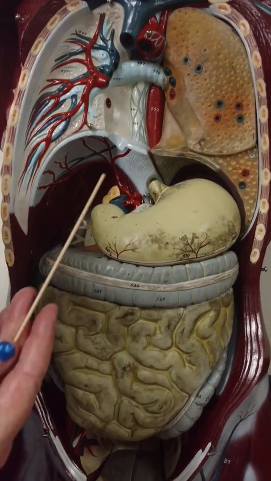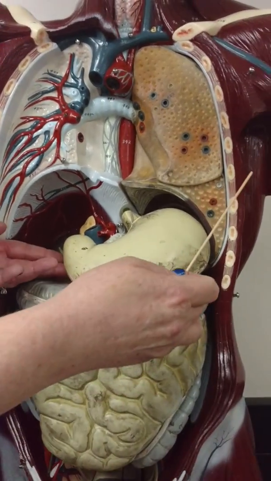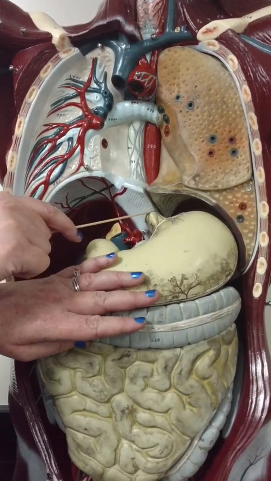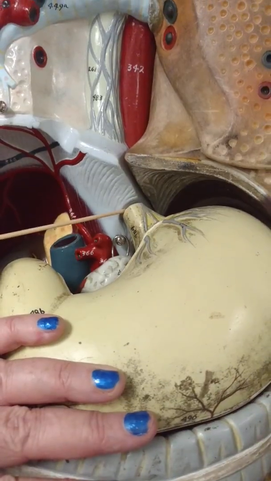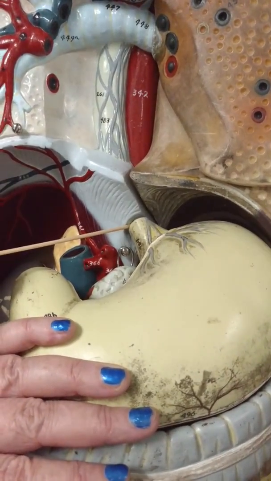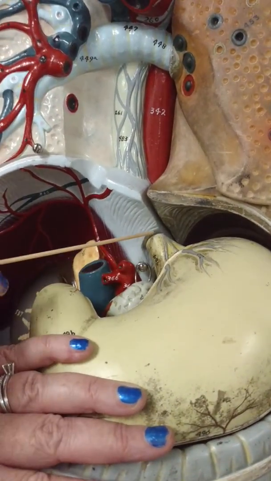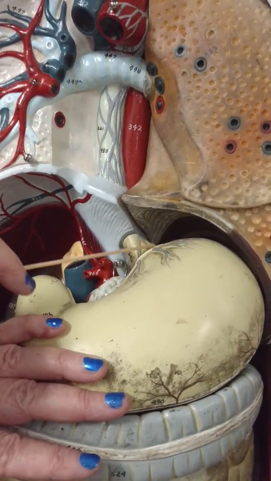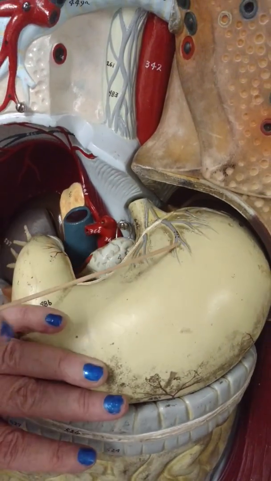And this is the stomach. So we can peel out the stomach here. This here is the cardiac sphincter. The cardiac sphincter is where the food is going to enter from the esophagus into the stomach. When it's closed, it's going to prevent acid reflux. When it's relaxed, it's going to allow the food to enter into the stomach. This region by the cardiac sphincter is the cardiac region.